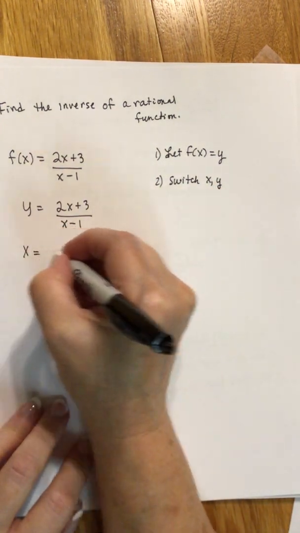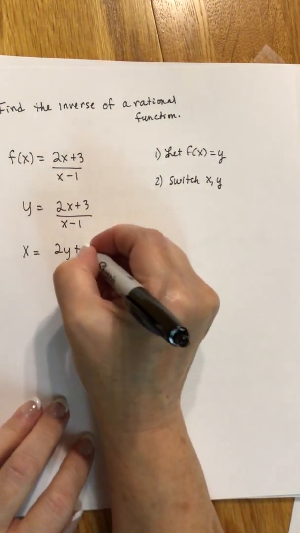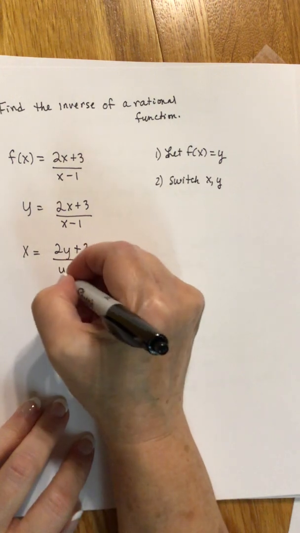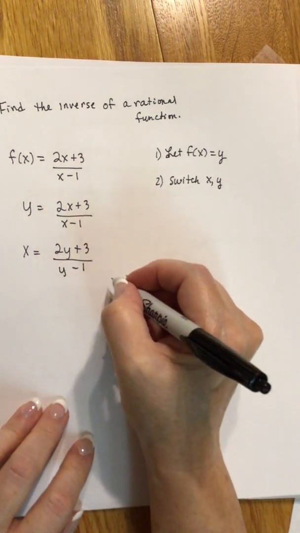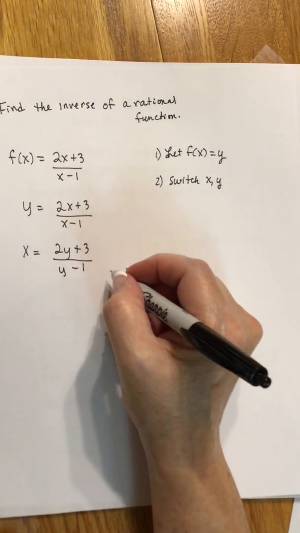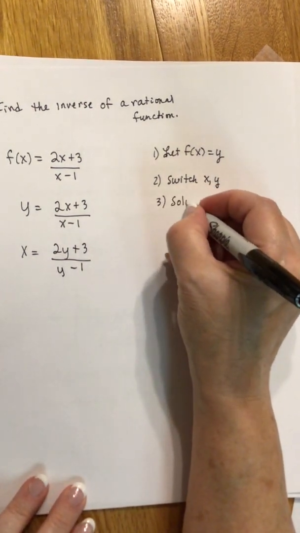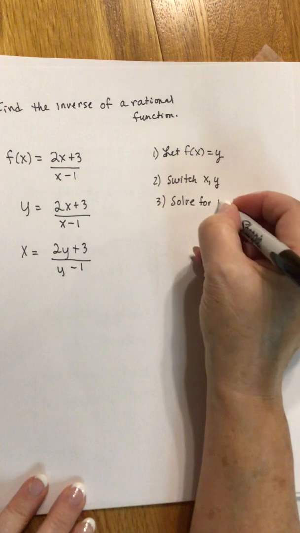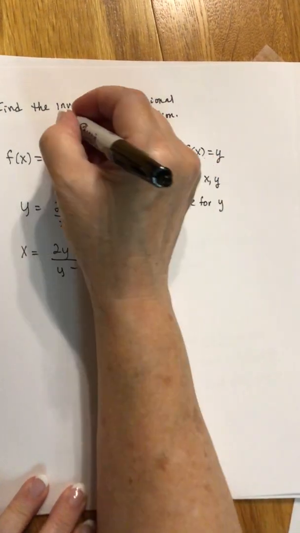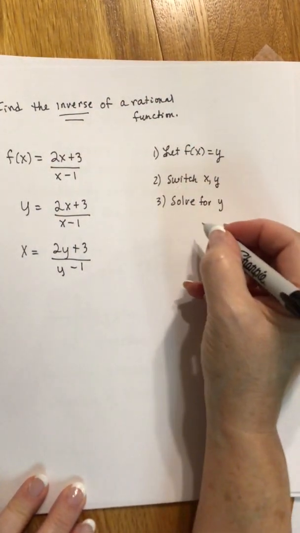So we get x equals (2y + 3) over (y - 1). So now we're solving for y, which is the third step. These are the 3 steps we've been doing for finding the inverse of a function.